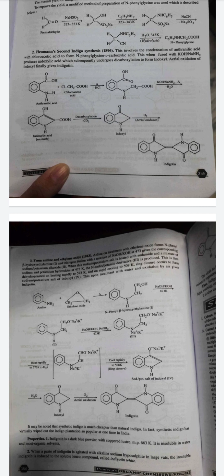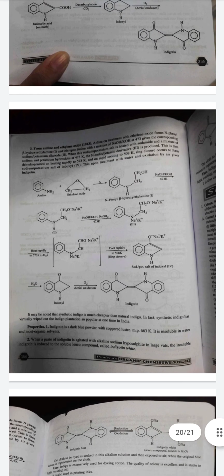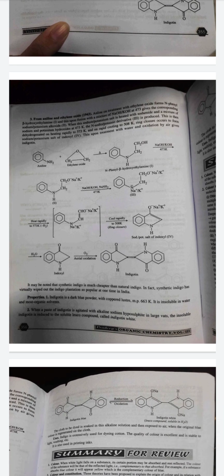This is then dehydrogenated on heating rapidly at 573 Kelvin, and on rapid cooling to 508 Kelvin, ring closure occurs to form the sodium potassium salt of indoxyl 4. This upon treatment with water and oxidation by air gives indigotin. It may be noted that synthetic indigo is much cheaper than natural indigo. In fact, synthetic indigo has virtually wiped out the indigo plantations so popular at one time in India.